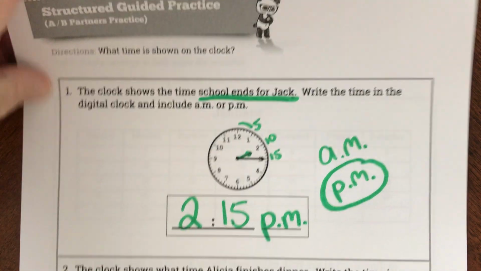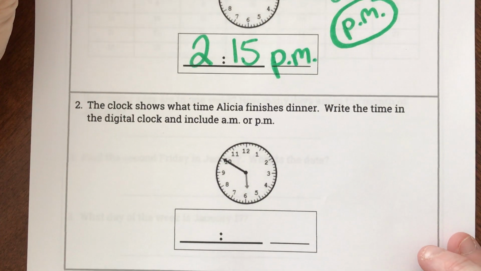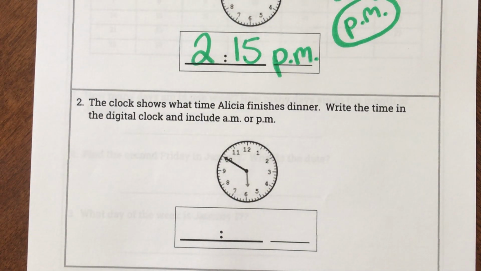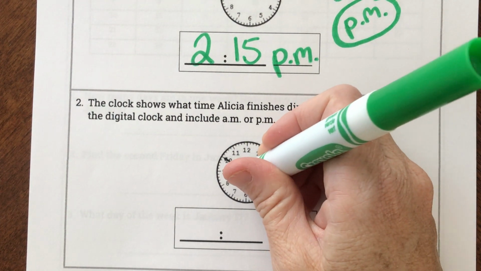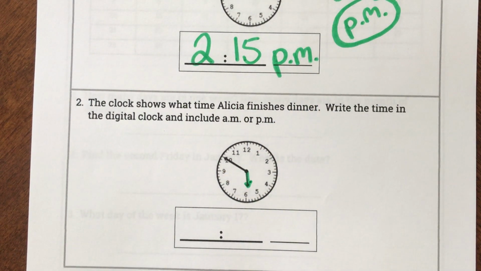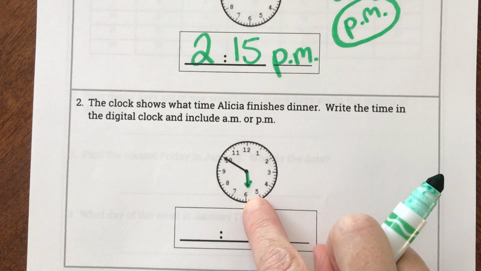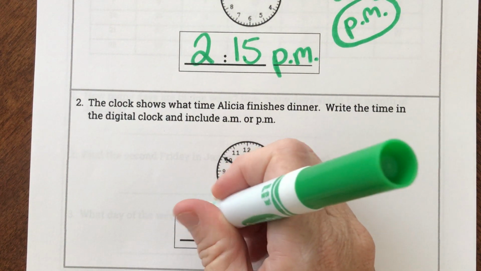Okay, let's look at one more, boys and girls. This one says, the clock shows what time Alicia finishes dinner. Write the time in the digital clock and include AM or PM. When we tell time, we always look at our short hour hand. And that one's a little tricky because it's so close to the 6, but it definitely didn't touch the 6 yet. So that means it passed the 5 and it was almost at the 6, but it didn't get there yet.